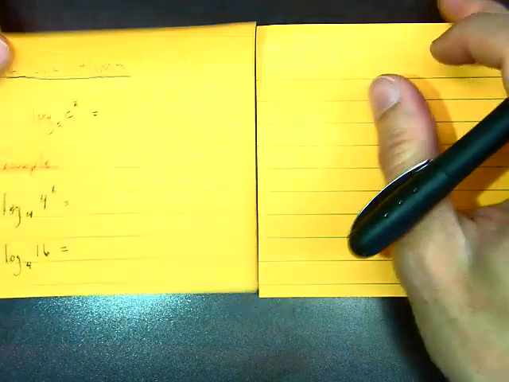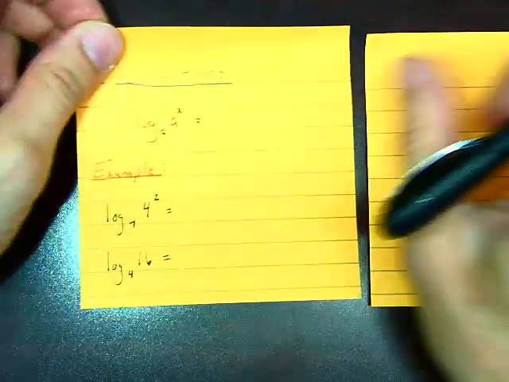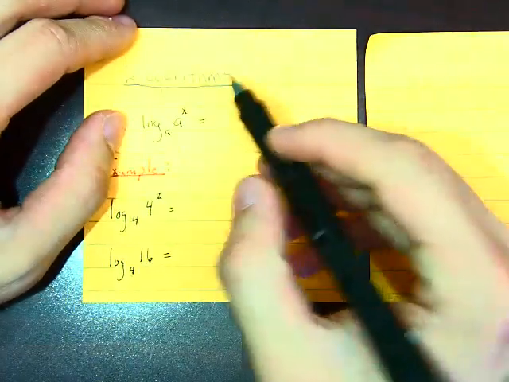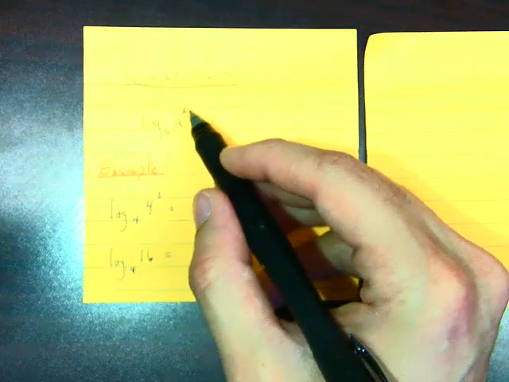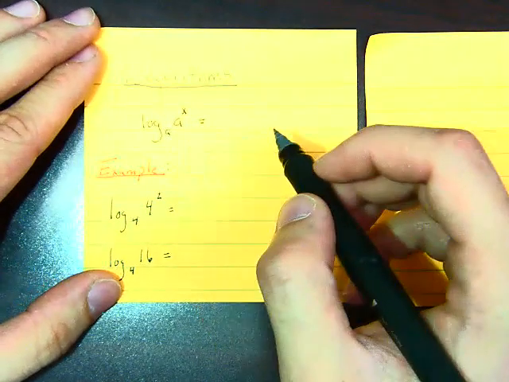Let's look at this property about logarithms. For this one here, what this is saying is that if you have some log base a to the x, what will this equal? All right, let's find out.